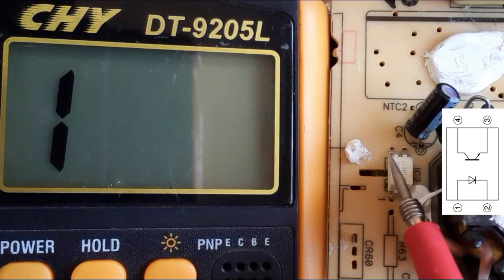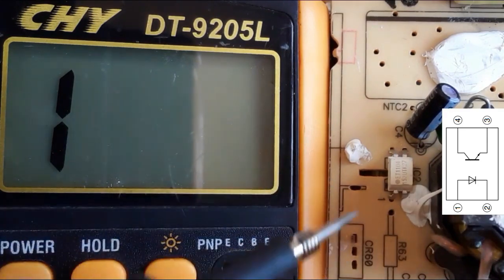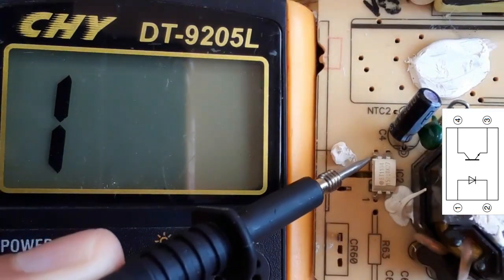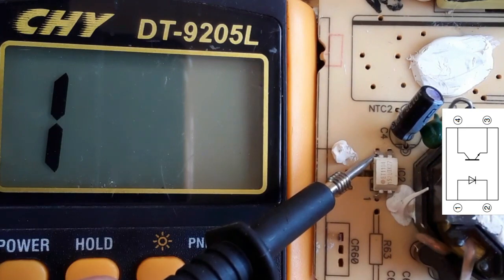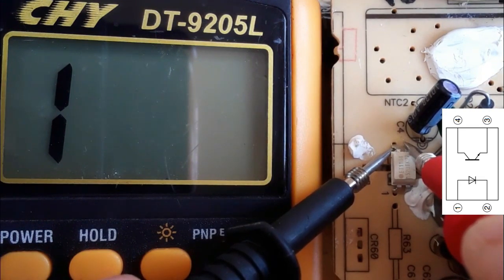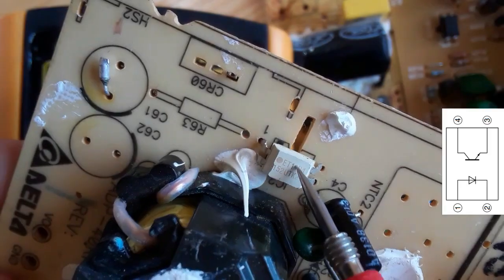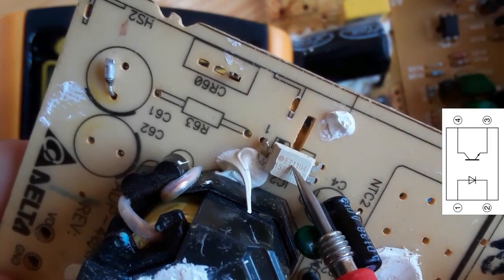Now let's check the phototransistor in the other side of the optocoupler. Of course, we should not get anything between pin number 3 and pin number 4, because if you check any transistor between collector and emitter, you will find an open circuit. So here we have 1 in the multimeter. Means the transistor is good. Means the whole opto-isolator is good. Okay? So this optocoupler is a good optocoupler.